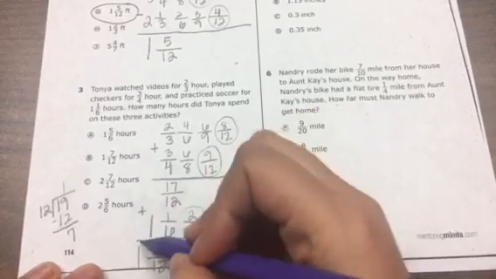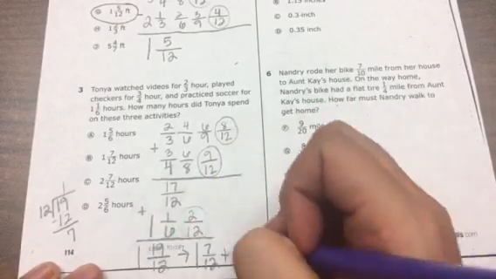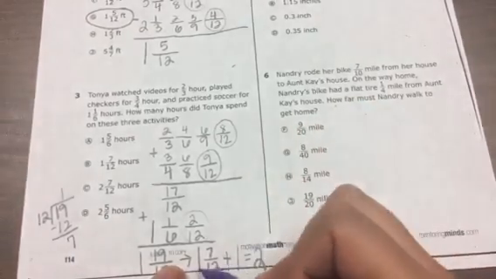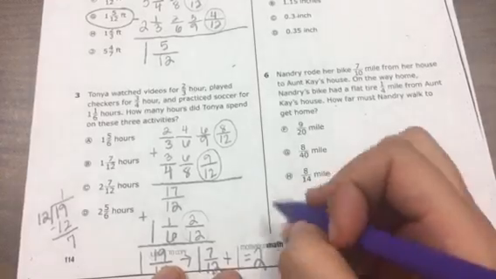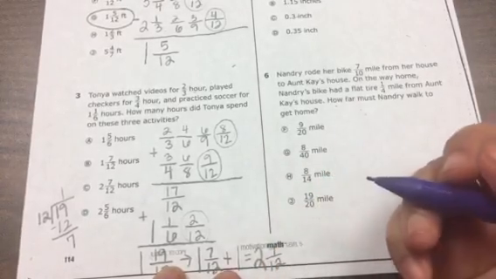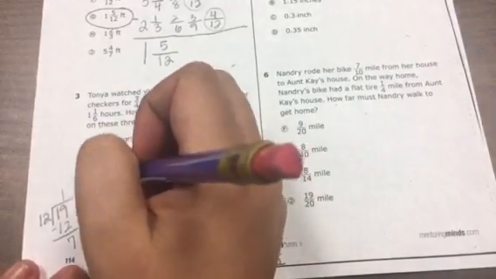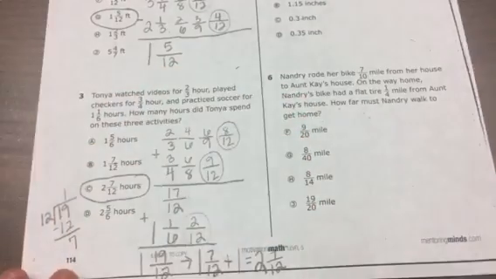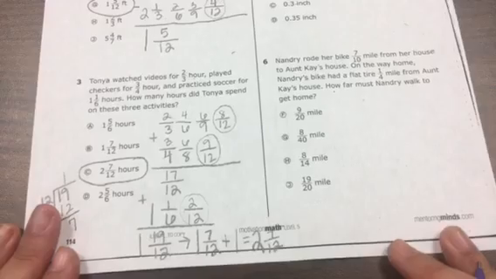Plus, we still have to add the 1 whole that was here. So my final answer is 2 wholes, because 1 plus 1 is 2. And now we have 7/12 left over. So the correct answer is C.